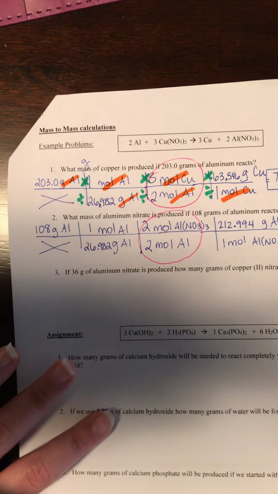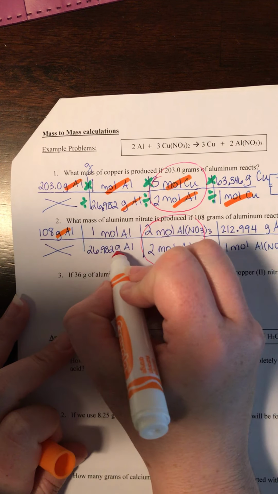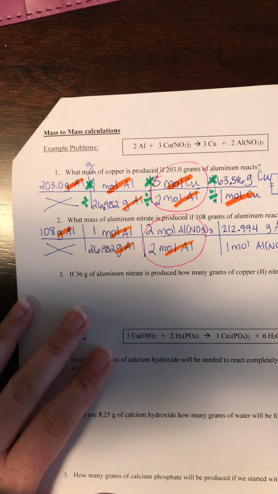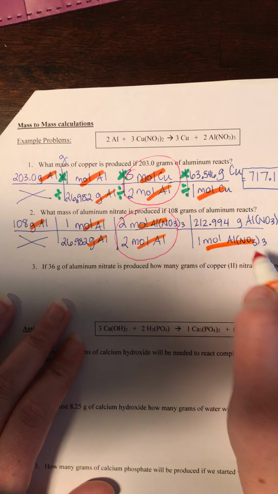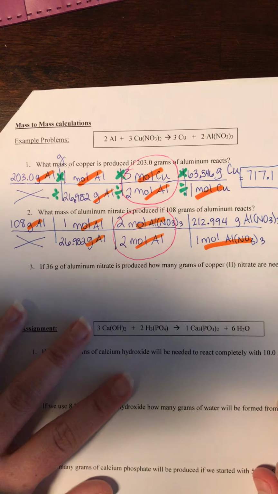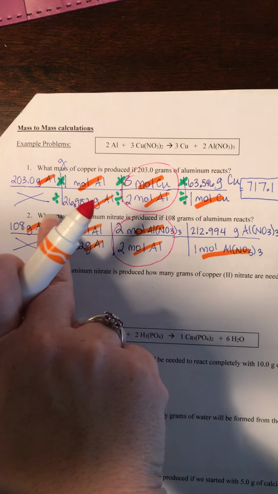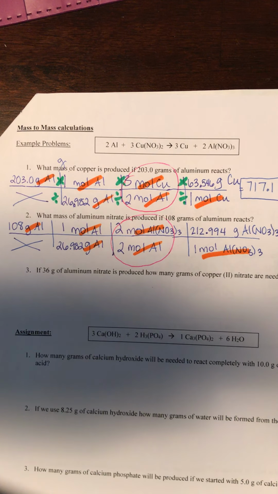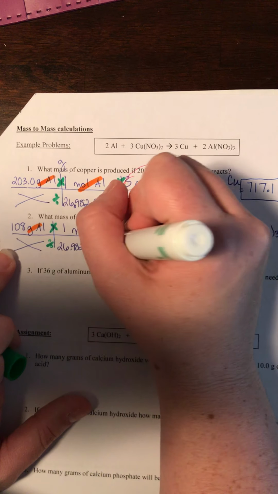Okay, so things that cancel: grams of Al cancel because they're on top and bottom and they match. Moles of Al cancel because they're on top and bottom and they match. Moles of AlNO3 and moles of AlNO3 cancel, and I'm left with grams. It says mass, again that means grams, mass or grams of aluminum nitrate, and that's what we're ending with. To solve, we're going to multiply the top and divide the bottom.